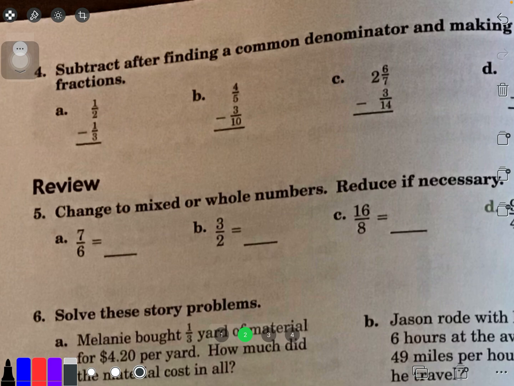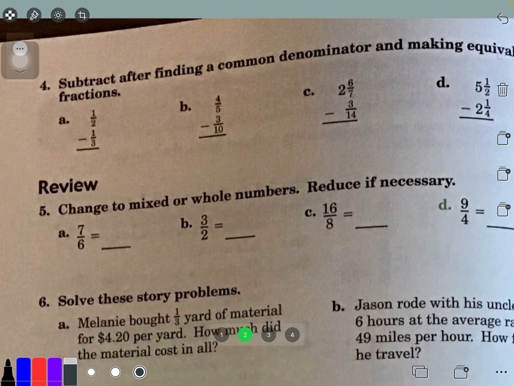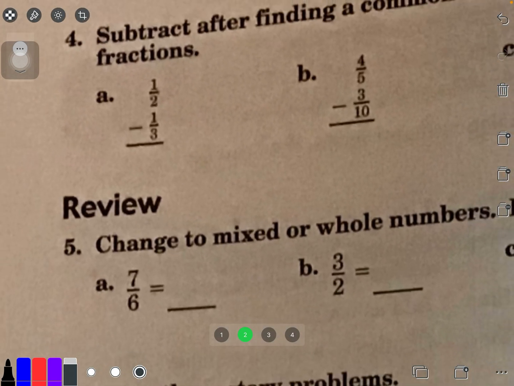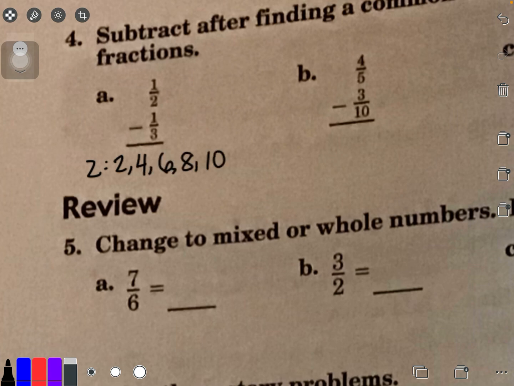Okay, so subtract after finding a common denominator. So this time we're just subtracting. Same idea with number 3. So what I'm going to do is look at the denominators, 2 and 3. They are totally different, so I need to find their LCD. On scratch paper, the multiples of 2 are 2, 4, 6, 8, and 10. The multiples of 3 are 3, 6, boom! I found the first thing they have in common, 6.